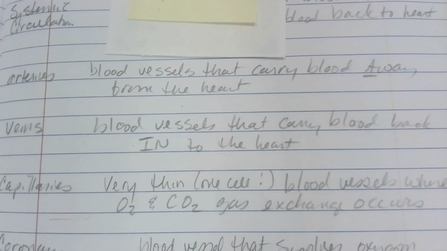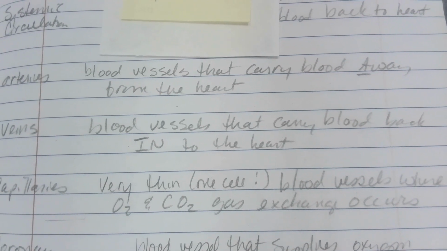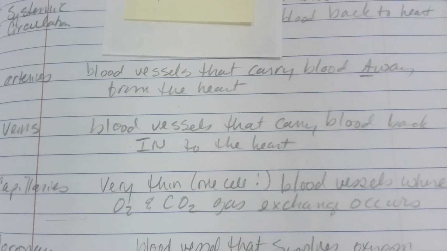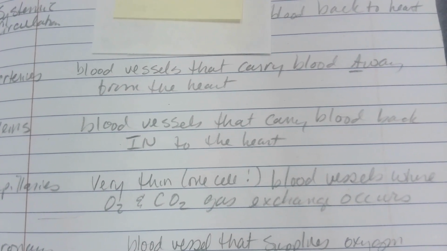Capillaries are very thin blood vessels. They're usually only about 1 cell thick. They're very thin blood vessels where oxygen and carbon dioxide gas exchange occurs. So oxygen goes out of the blood to the cells, carbon dioxide goes out of the cells into the blood.